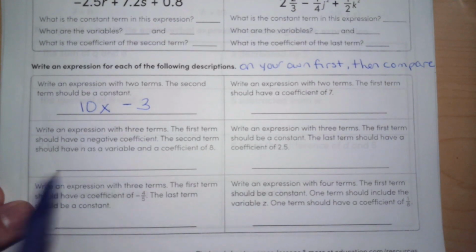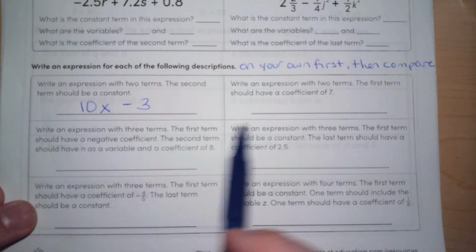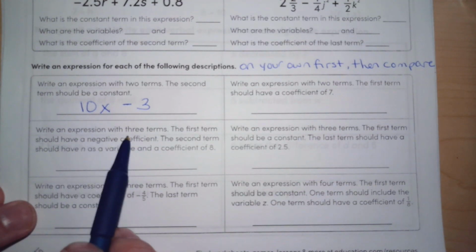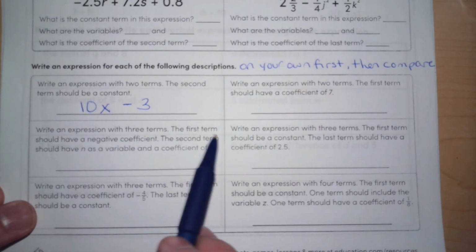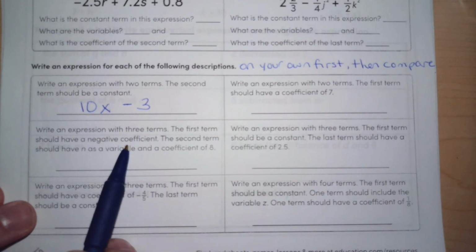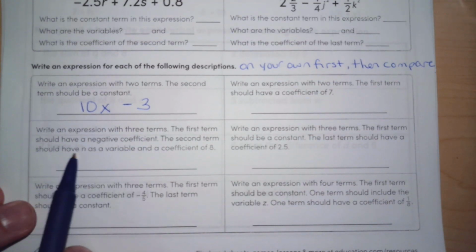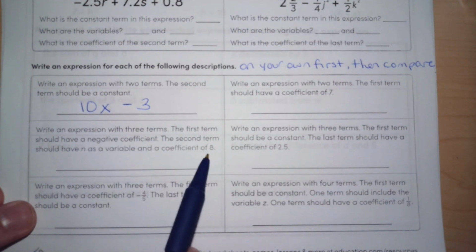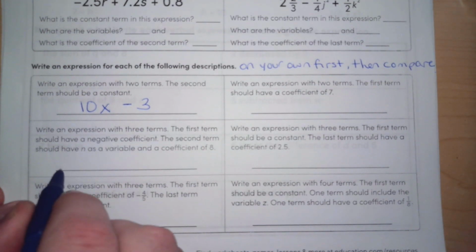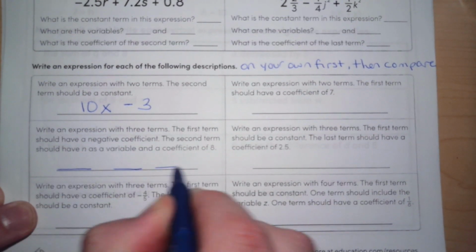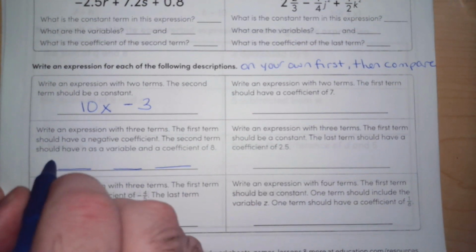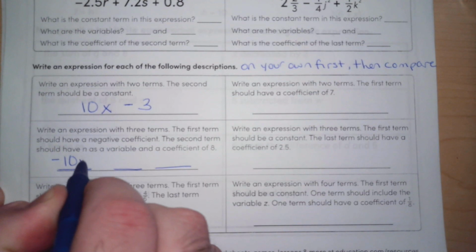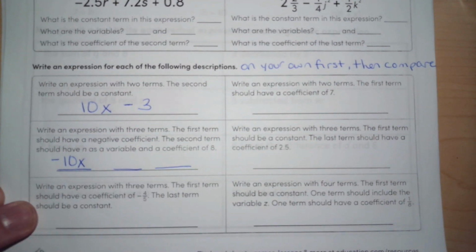So with the next one, it should be an expression with three terms. The first should have a negative coefficient. The second should have n as a variable and a coefficient of 8. So three terms. This one should have a negative coefficient. The second term should have n as a variable and a coefficient of 8.